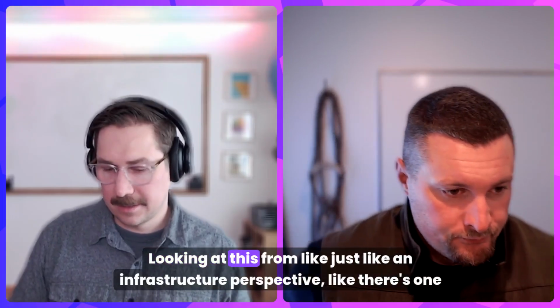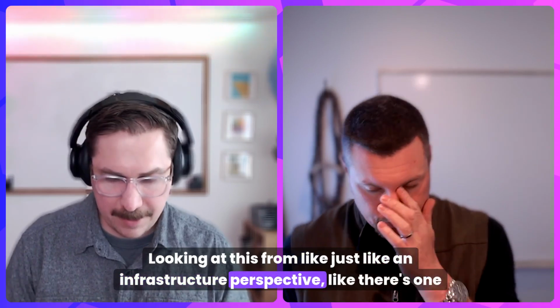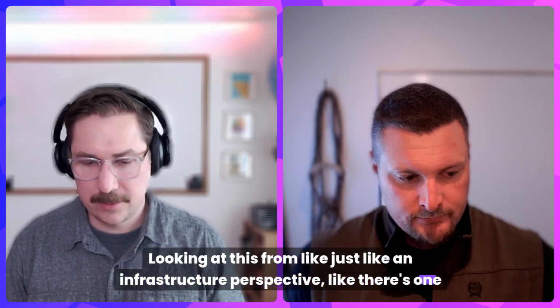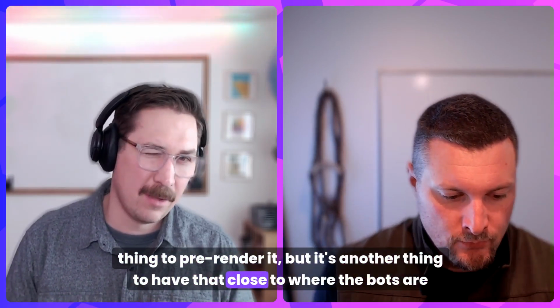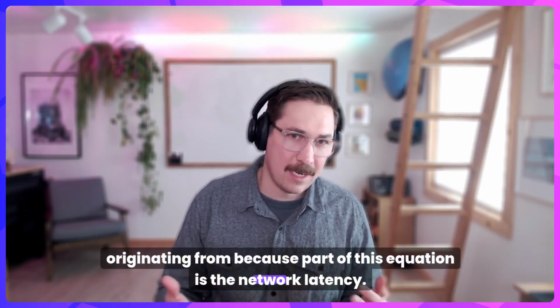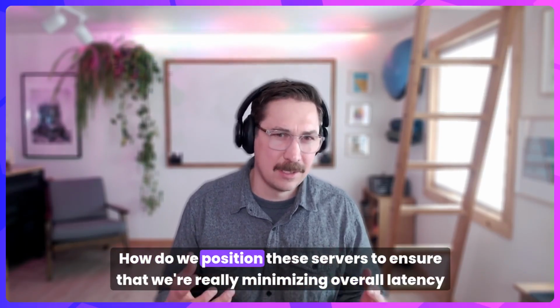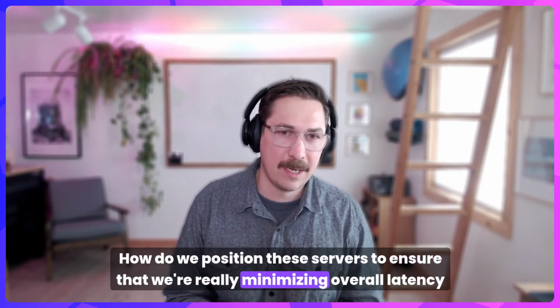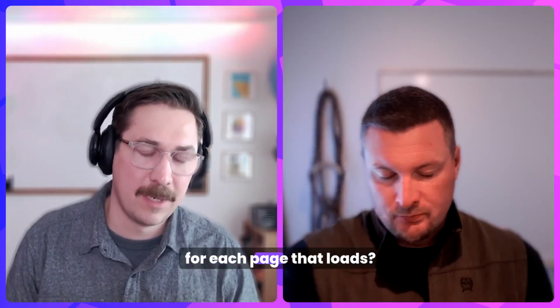I'm looking at this from just an infrastructure perspective. There's one thing to pre-render it, but it's another thing to have that close to where the bots are originating from, because part of this equation is the network latency. How do we position these servers to ensure that we're really minimizing overall latency for each page that loads?